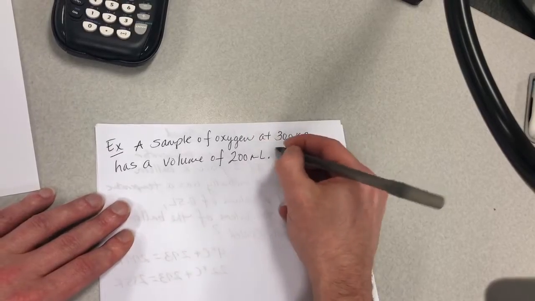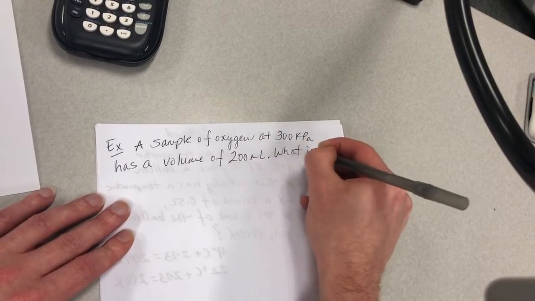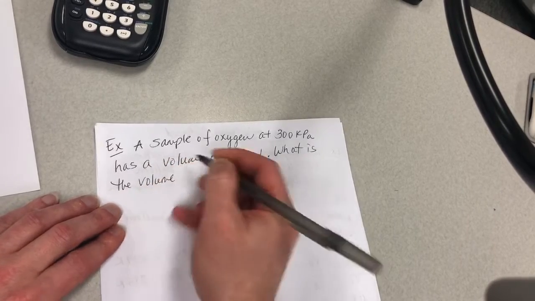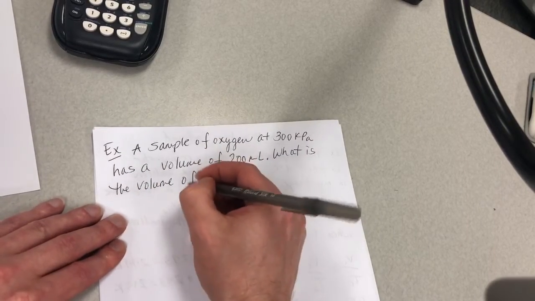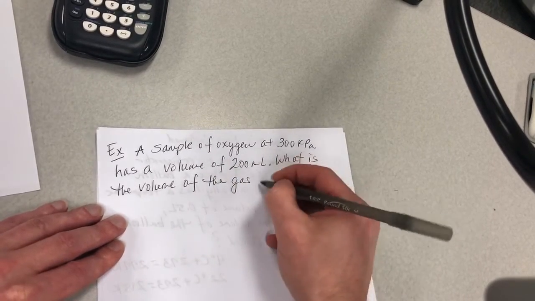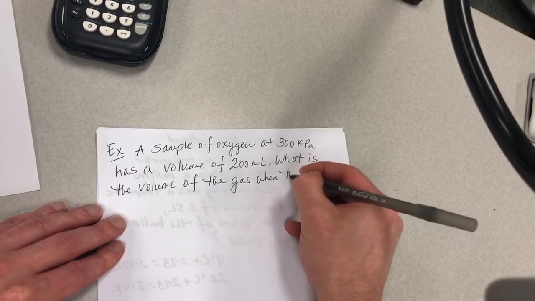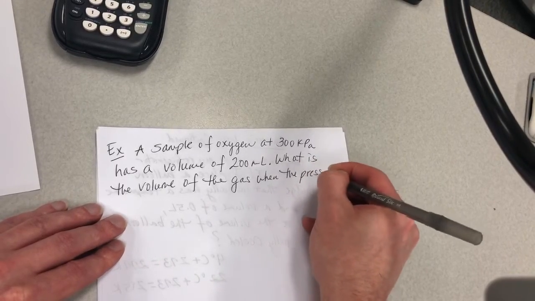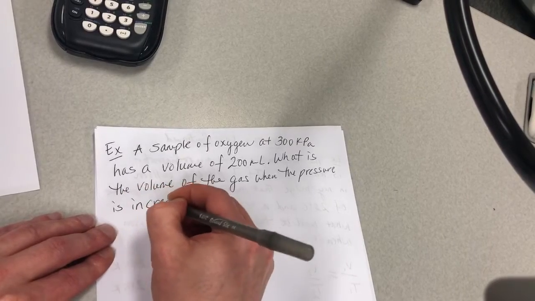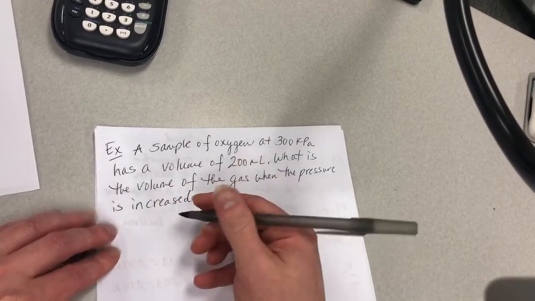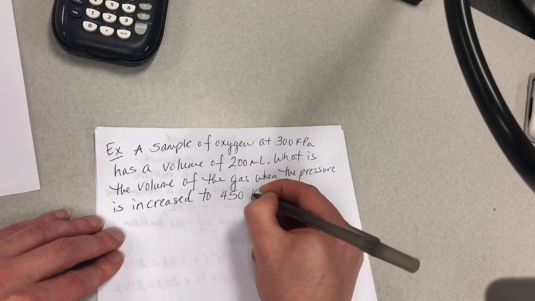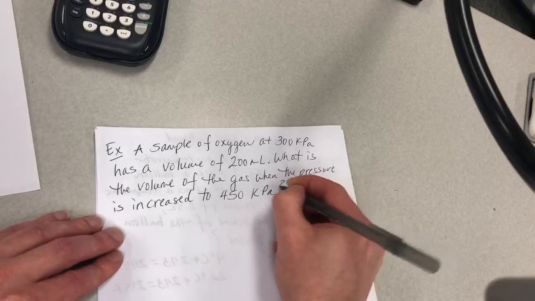What is the volume of the gas when the pressure is increased to 450 kilopascals?